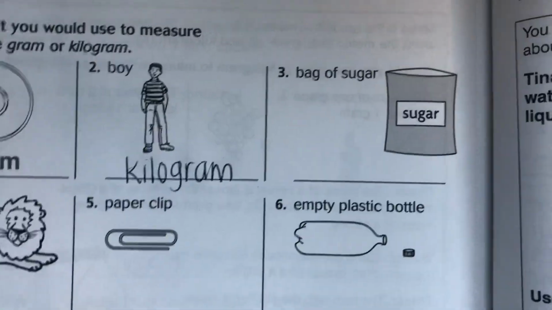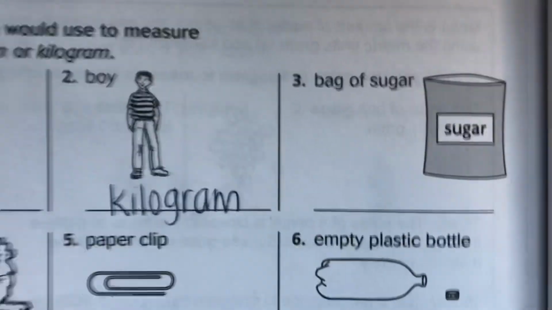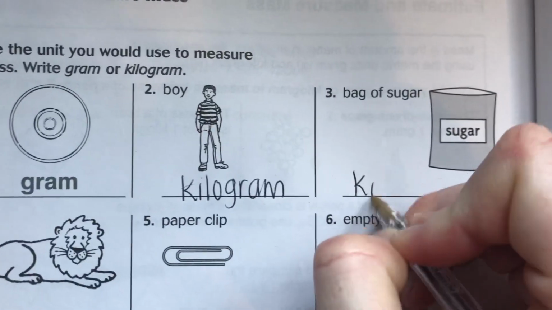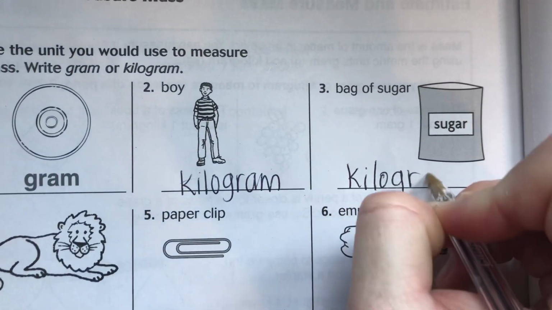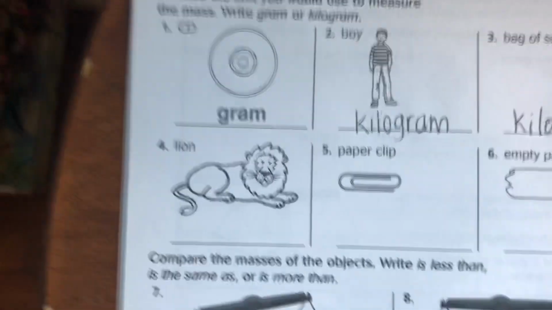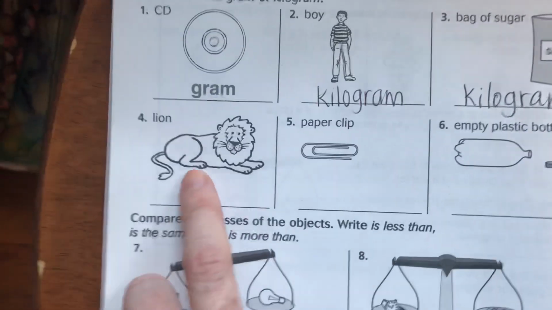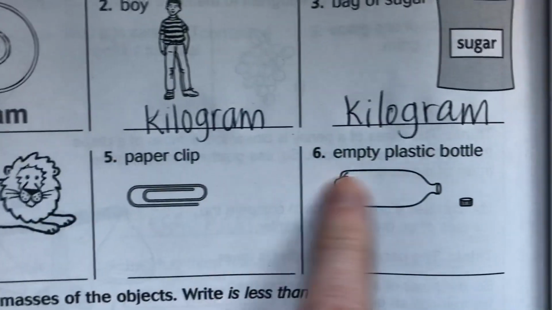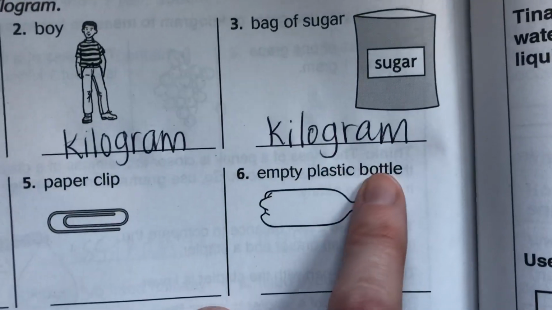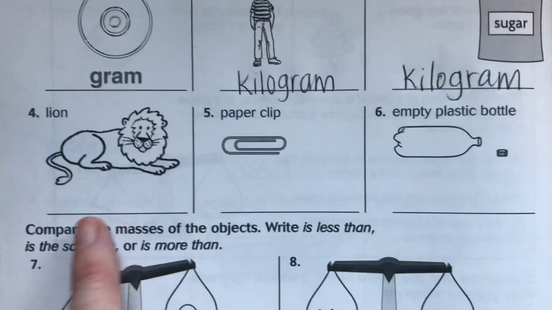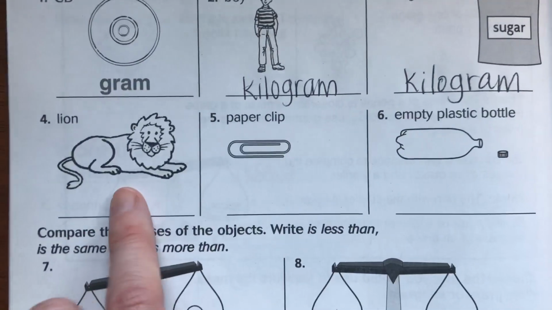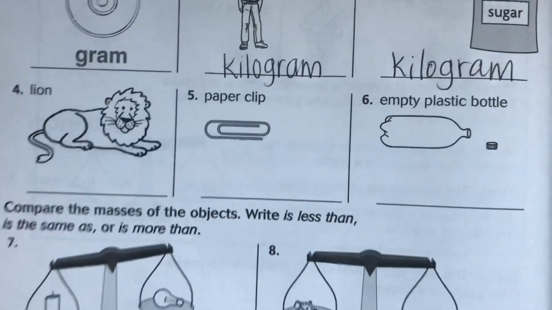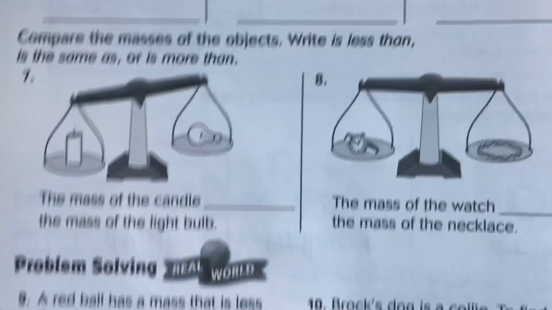So a bag of sugar does take up a lot of space. So that would be kilogram. Over here we have a lion. We have a paper clip, and we have an empty plastic bottle. Okay? I want you to fill in whether you think these are grams or kilograms as their unit of measurement.